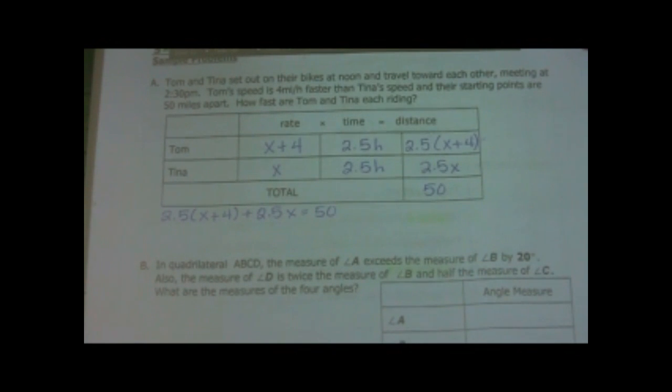I have 2.5 times x when I distribute. And 2.5 times 4 is 10. Plus 2.5x equals 50. My next step, I'm just using my equation solving knowledge now. Combine my like terms. 2.5x and 2.5x is 5x.